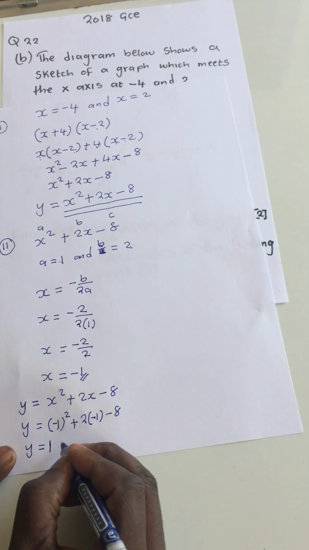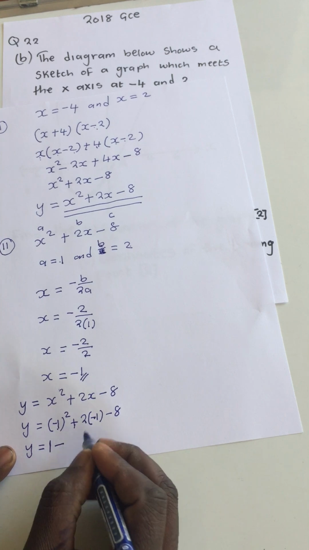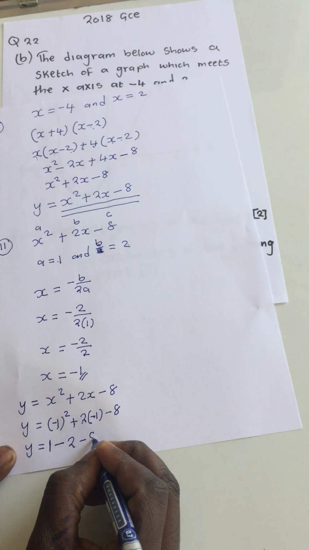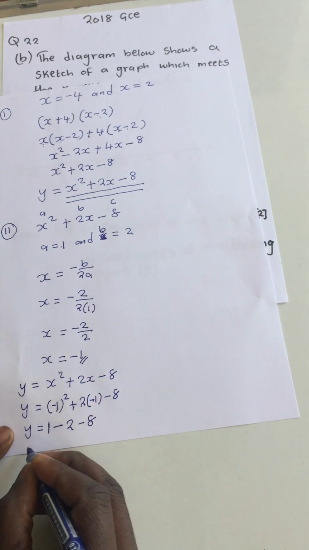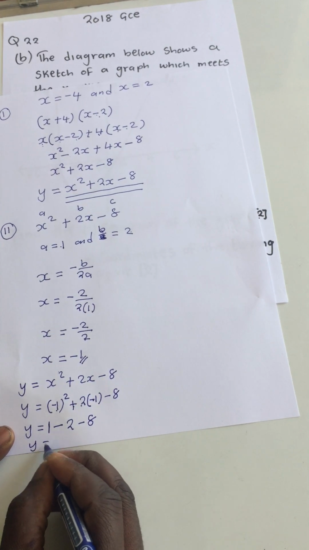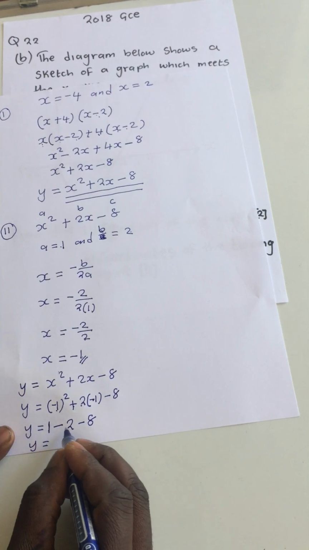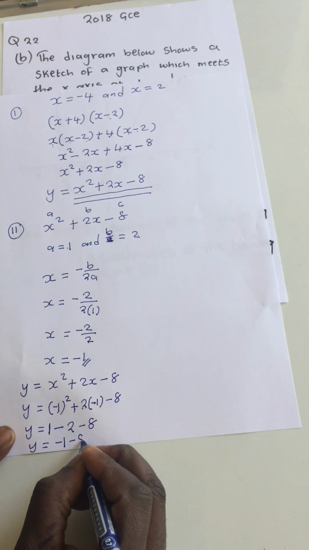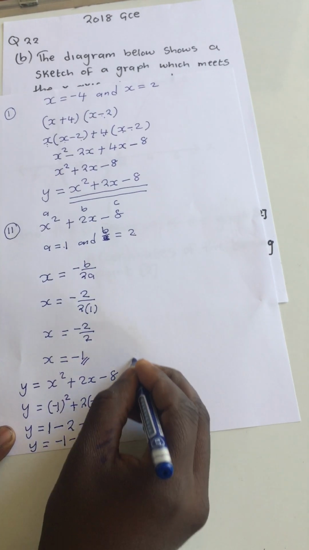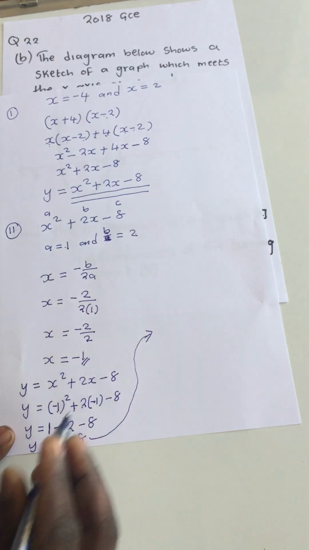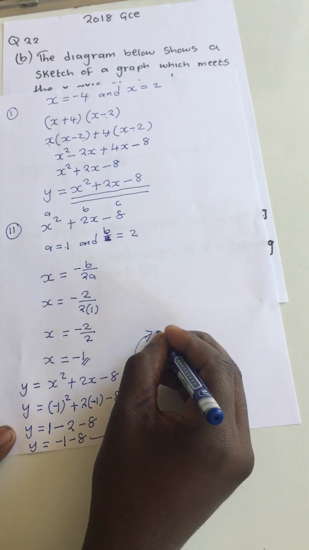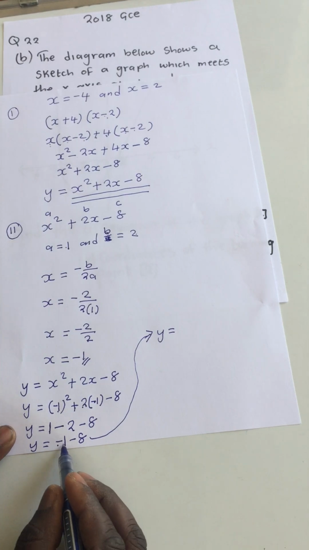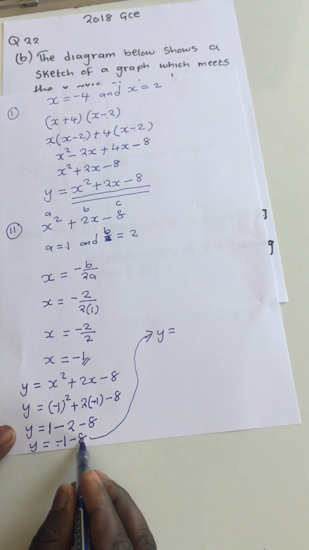Positive times negative is negative. 2 times 1 is 2. Minus 8. The last step, you say y is equal to 1 minus 2, which is negative 1, minus 8. So I'll just bring it here. I hope you'll be able to see. So y is equal to negative 1 minus 8.